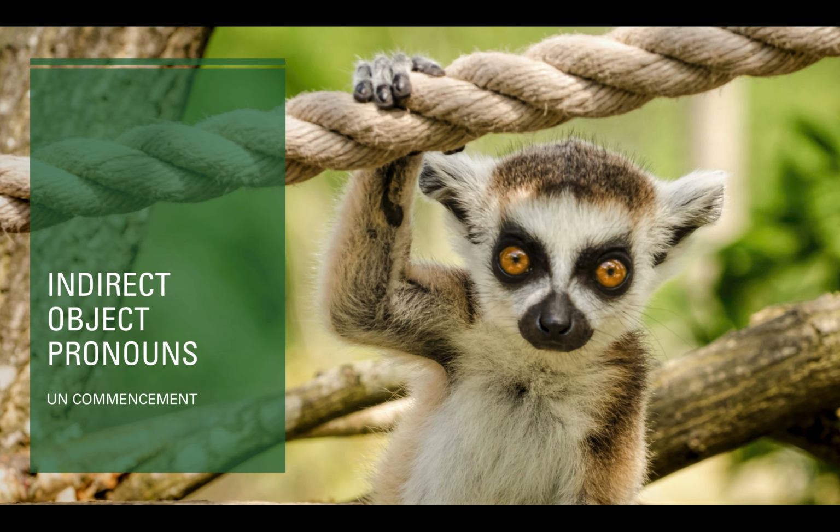C'est un commencement. Always remember that whatever is being taught to you is a beginning. And it is never the beginning and end because it requires a good deal of practice. So we are going to talk extensively about indirect object pronouns. However, direct object pronouns are going to come into this as well because we do need to blend those.